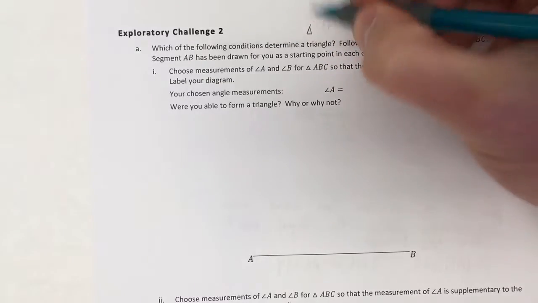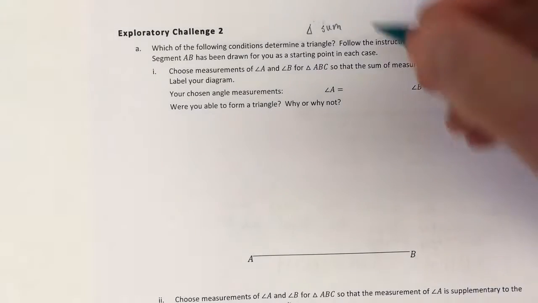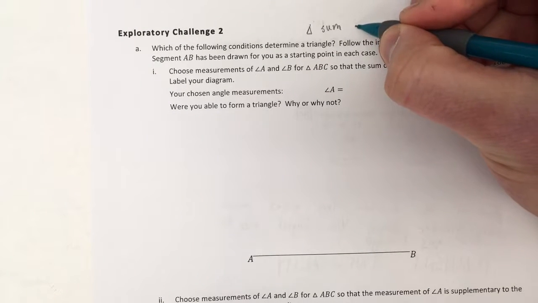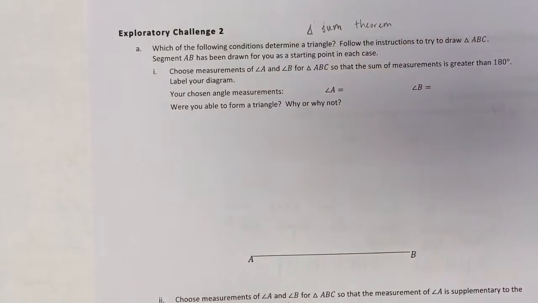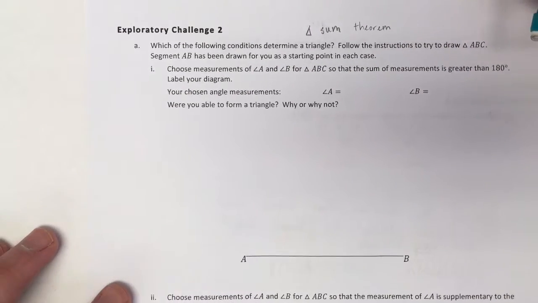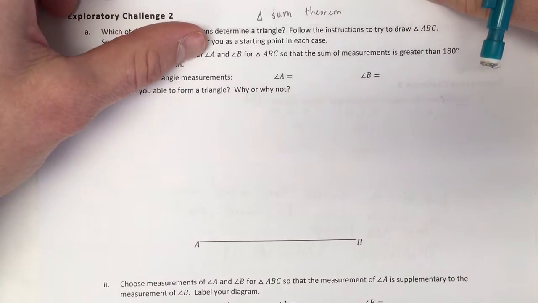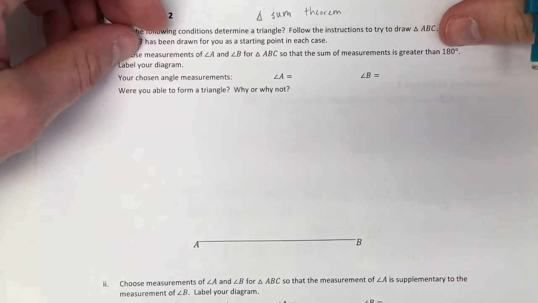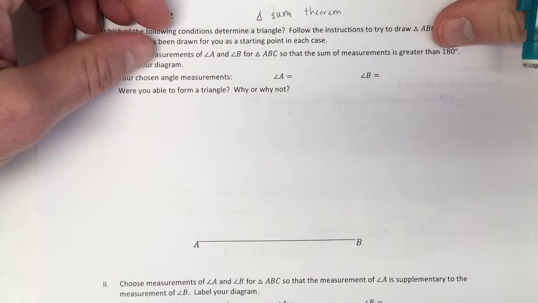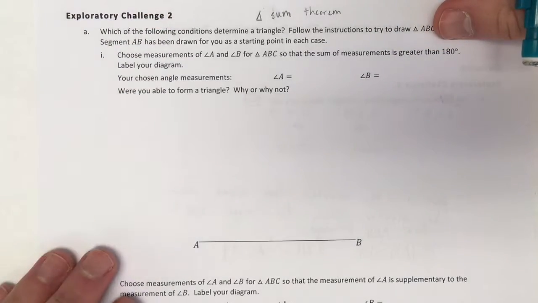So what we're really starting to think about are the potential values that could make a triangle and exactly why they don't work. This is more of an illustration as to why they won't work. It says choose measurements for A and B such that the sum of the measurements is greater than 180. Now we know we need to have 180, but why would it not work if we had something greater than 180? Let's just look.